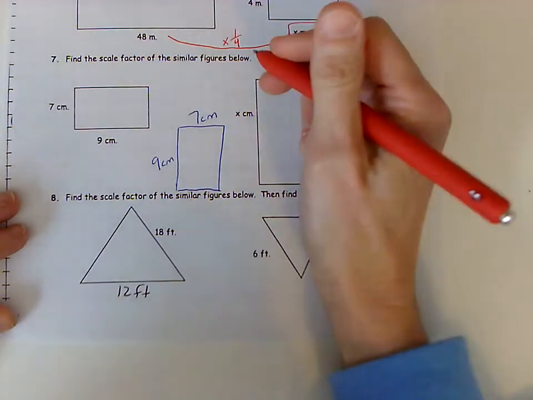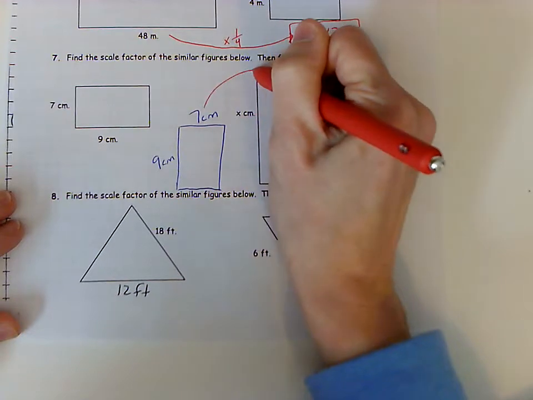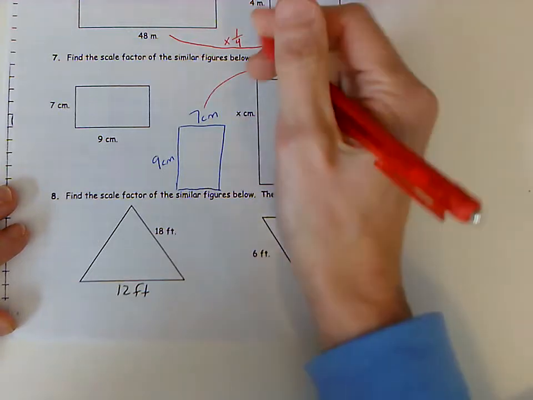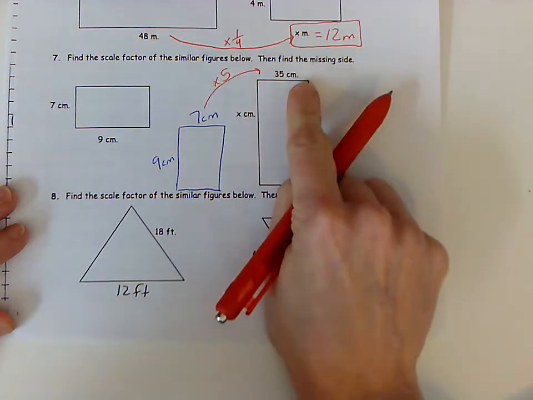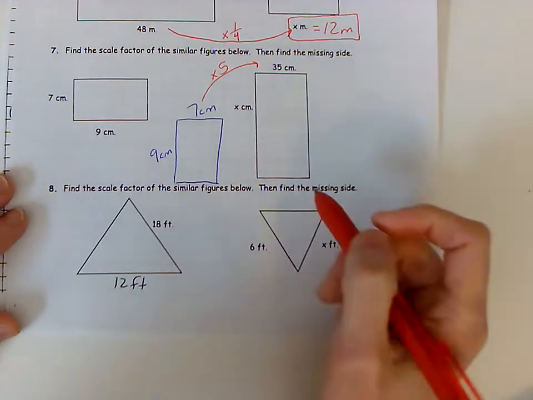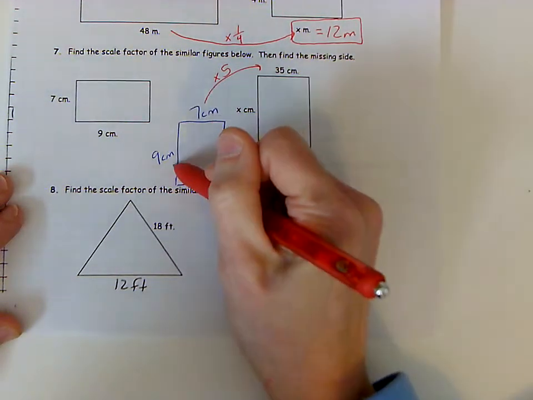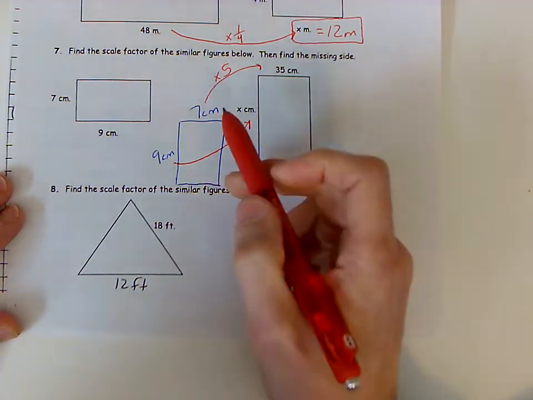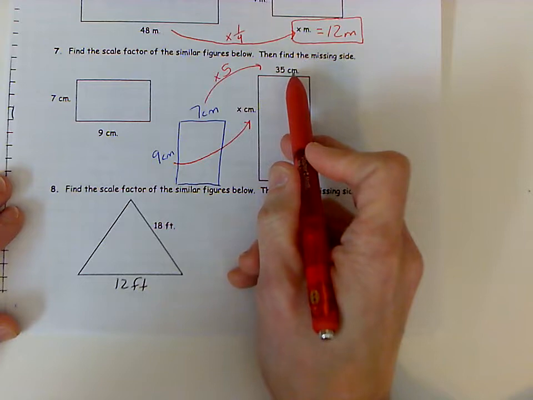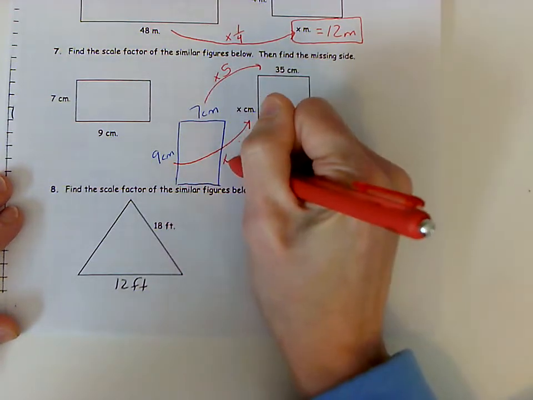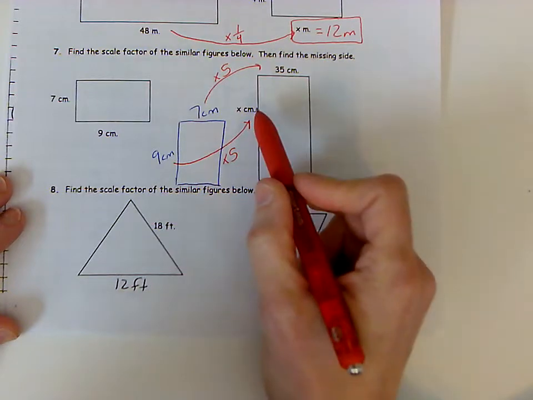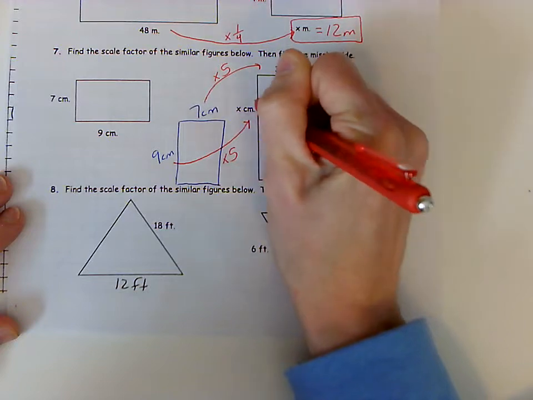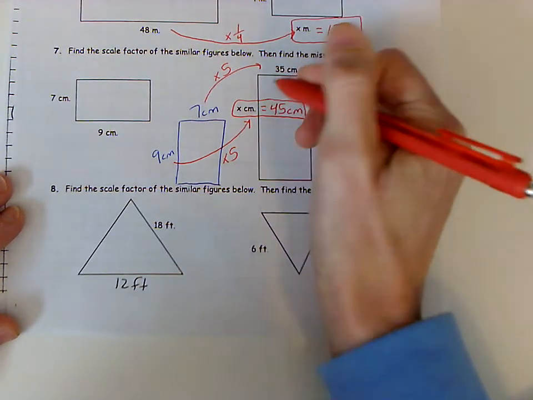So now I can see the top of this rectangle going from 7 to 35. Well, that looks like it's growing in size by 5. It's getting 5 times bigger here. So that would mean this 9 centimeters is also going to match with this side here, that's x. So if we understand this is getting 5 times bigger in the width, it should be getting 5 times bigger in the length, which means x is going to equal 45 centimeters. Okay.